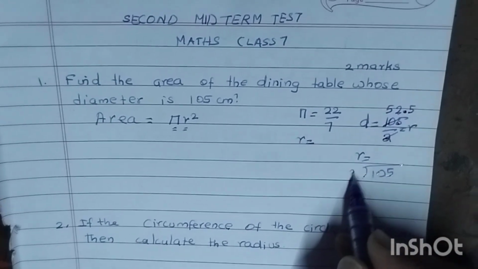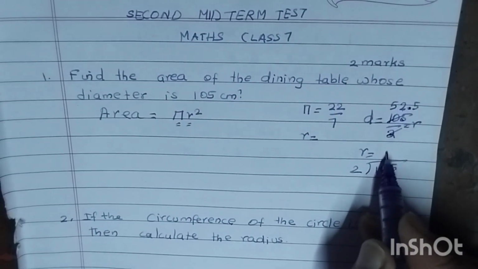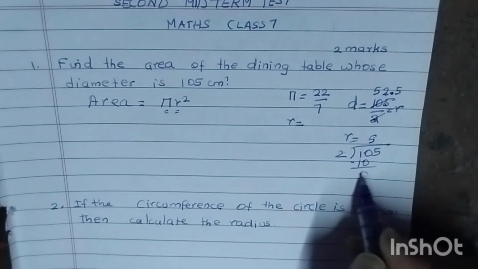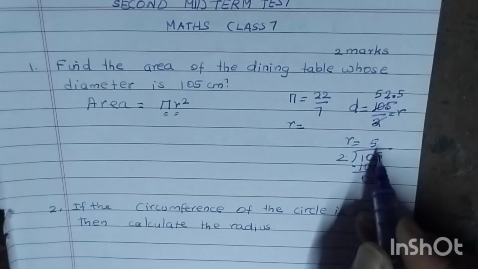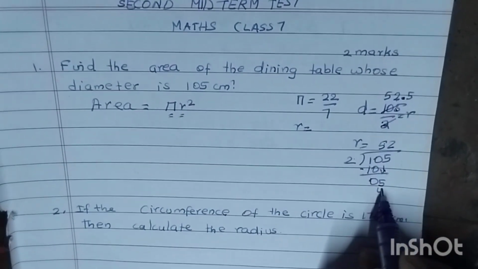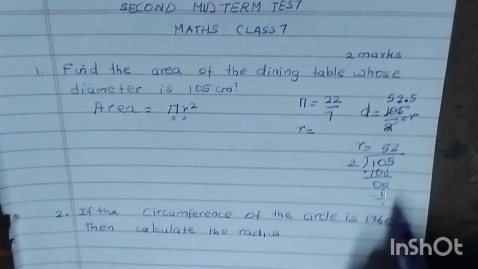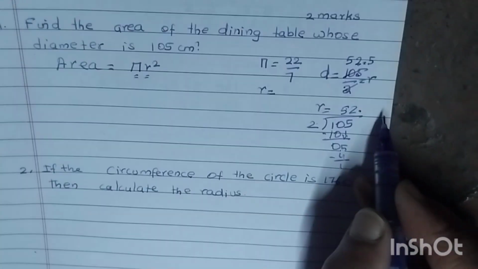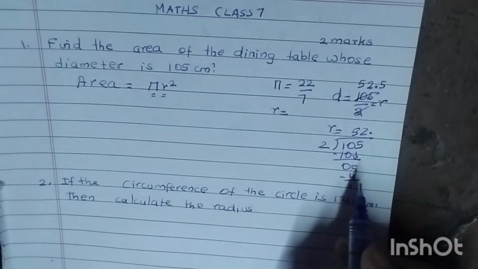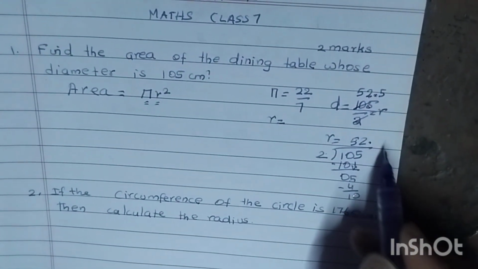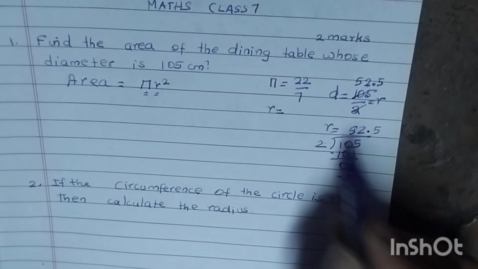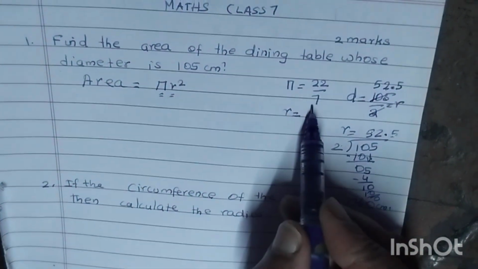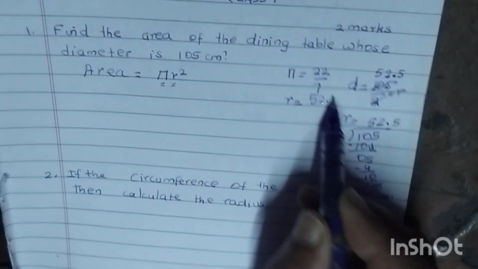That is 105 divided by 2. So what is it? 5 2s are 10. So when you subtract, you get 0. Then you have 5. So 2 2s are 4. So the remainder is 1. So since you don't have any digits, you put a decimal point. Once you put a decimal point, you can add zeros. So here when you add 0, it becomes 10. So 5 2s are 10. So this is the answer which we have got already. So now we found out the radius is 52.5.